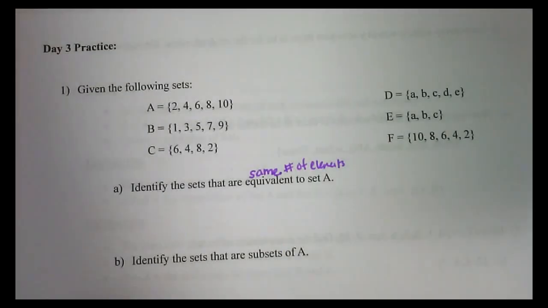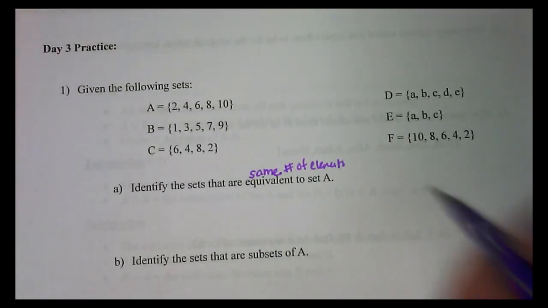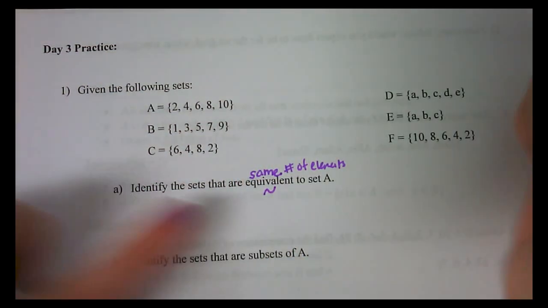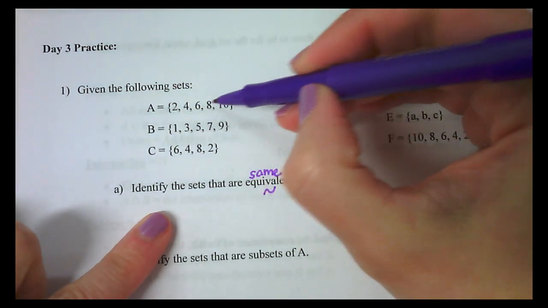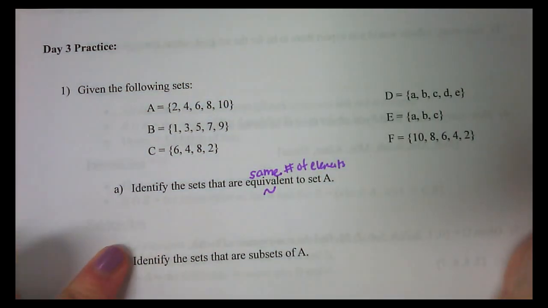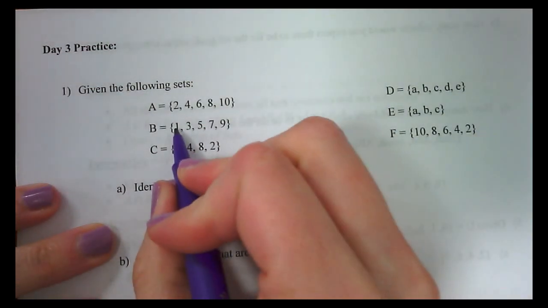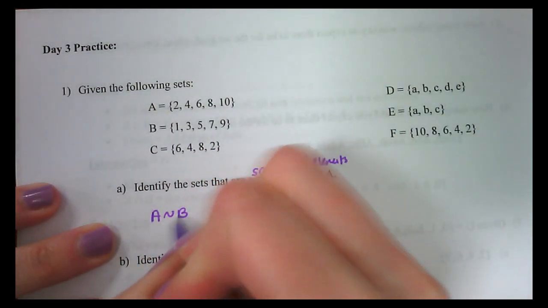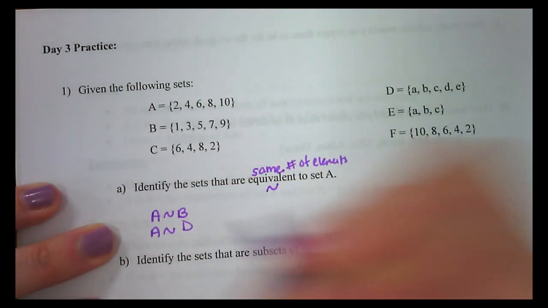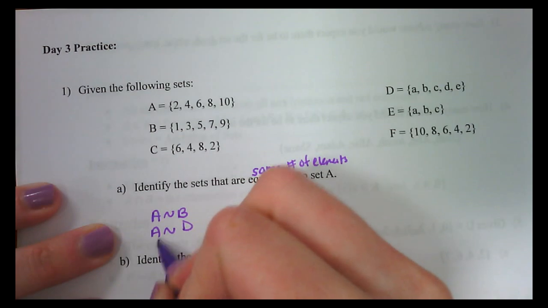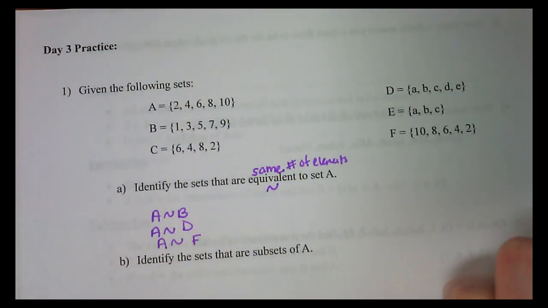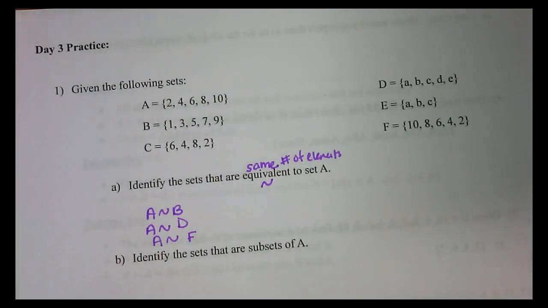Okay, so equivalent sets. When we do equivalent, we use this little squiggly line. So if we look at set A, there's 1, 2, 3, 4, 5. There's 5 elements. So we're looking for all the sets that have 5 elements. So we're going to say A is equivalent to B. A is equivalent to D. And A is equivalent to F because all of those sets have 5 elements.